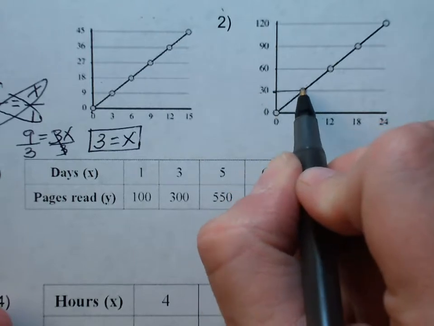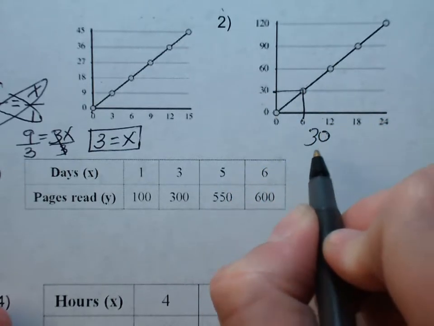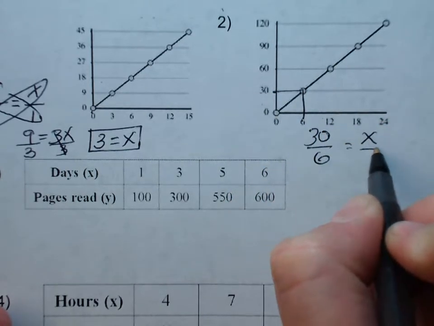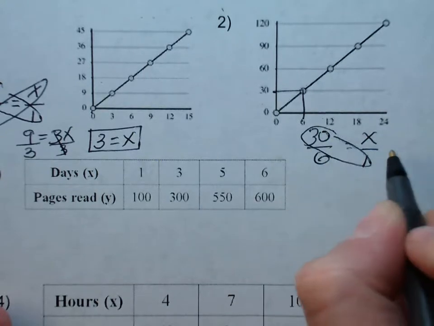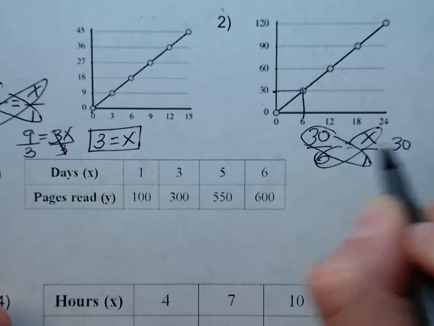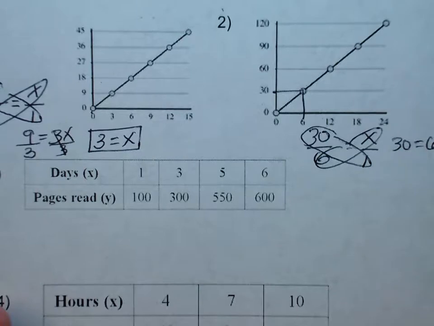Same thing here. We have 30 and 6. 30 over 6 equals x over 1. 30 times 1 is 30. 6 times x is 6x.